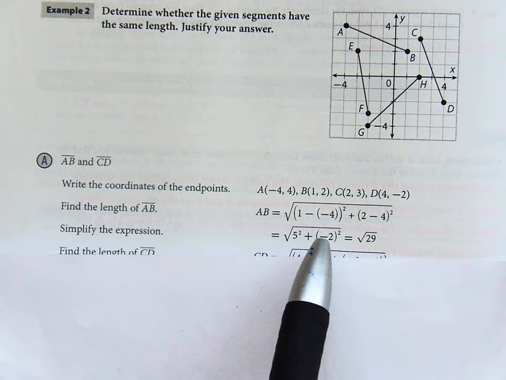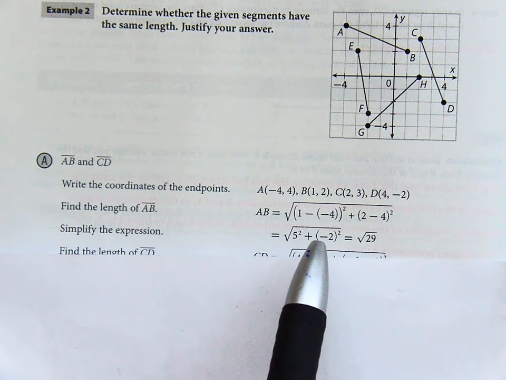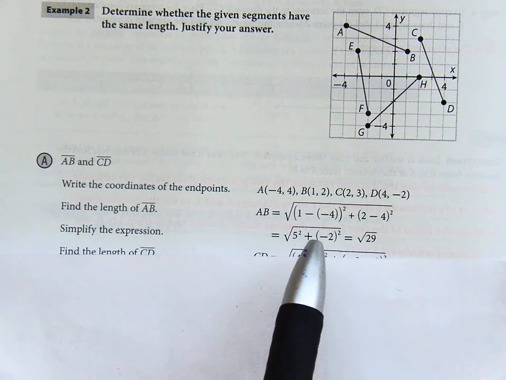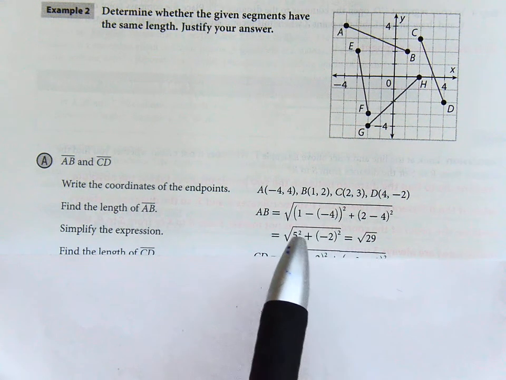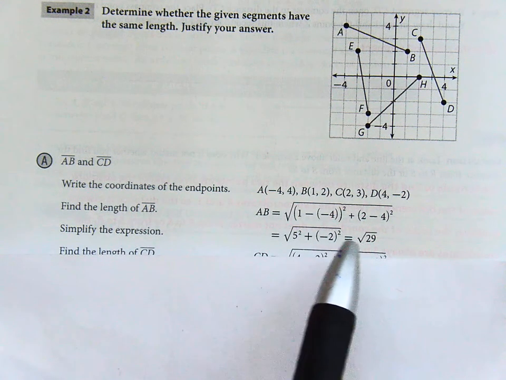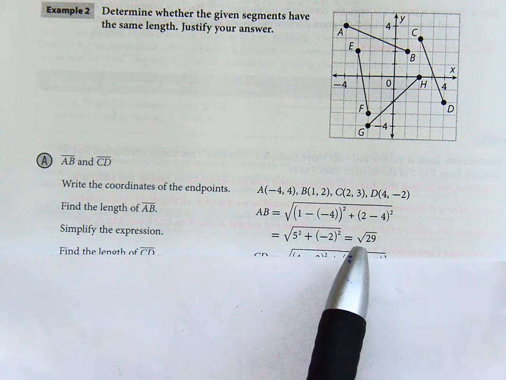You shouldn't square any number, positive or negative, and get a negative answer, because a negative times a negative is a positive. So make sure you include this inside the parentheses and then square it. So you get 25 plus 4, or the square root of 29. So that's what A is. Can you simplify it? Yes. Do we need to? No.